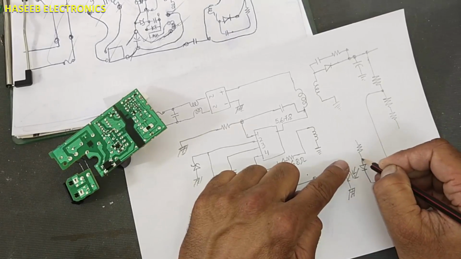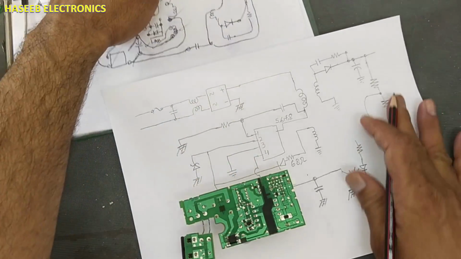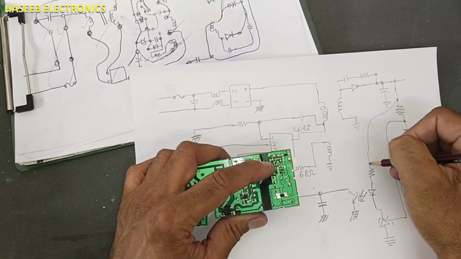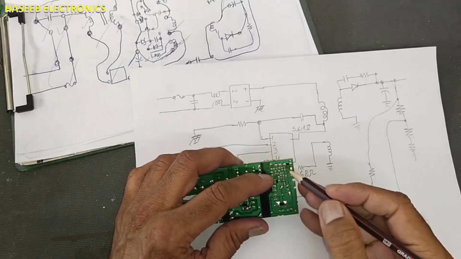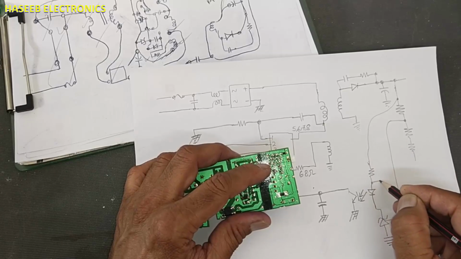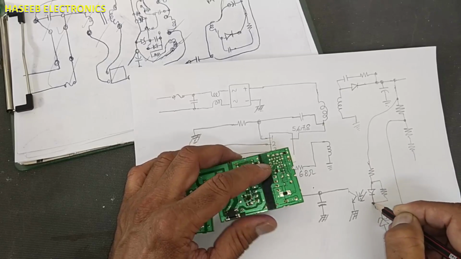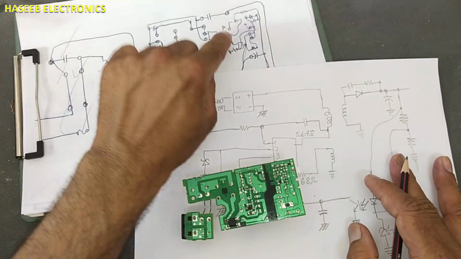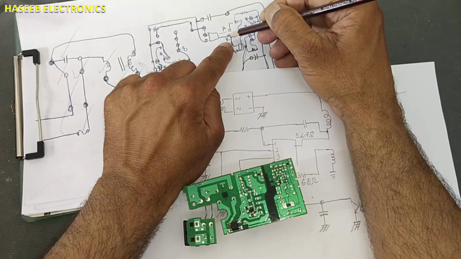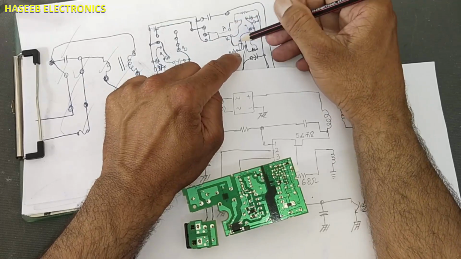And we have one resistor here that is connected from this positive terminal we have here, and then we have one resistor that is connected in parallel. This resistor is connected in parallel from anode to cathode.